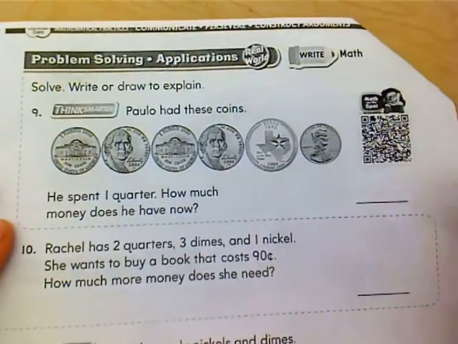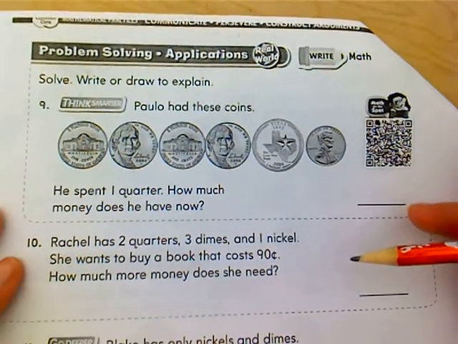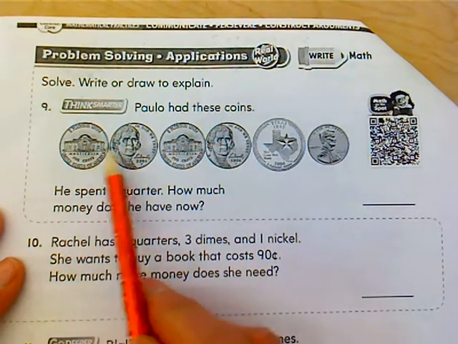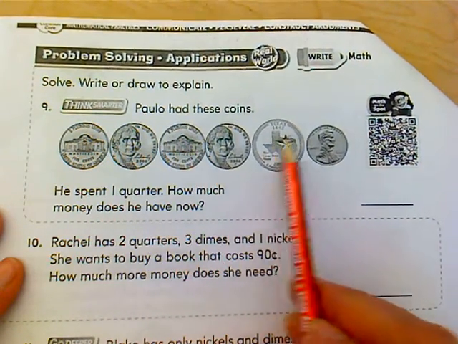Let's go to the next page. Okay, so the next page, you're going to continue to do what we've been doing. Paulo has these coins: a nickel, a nickel, a nickel, a nickel, a quarter, and a penny.